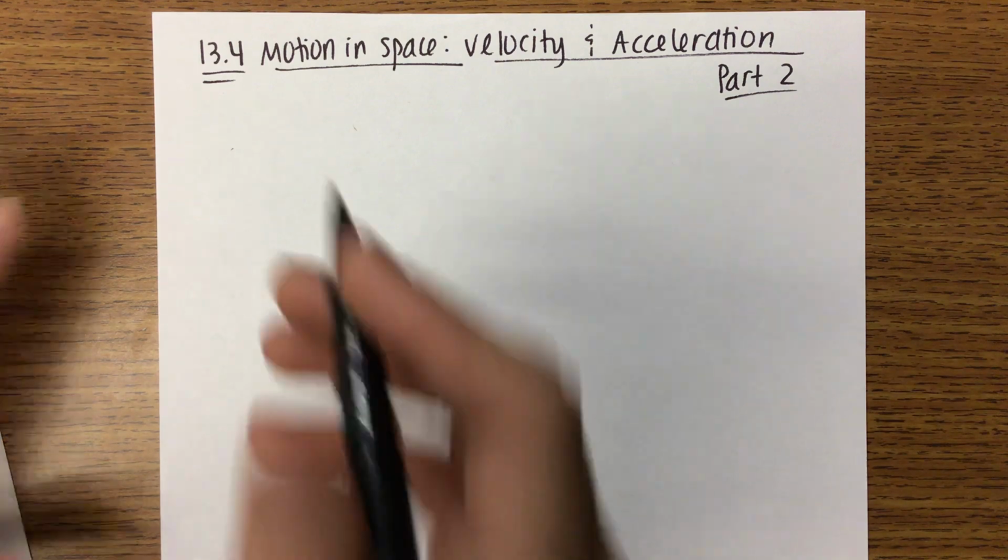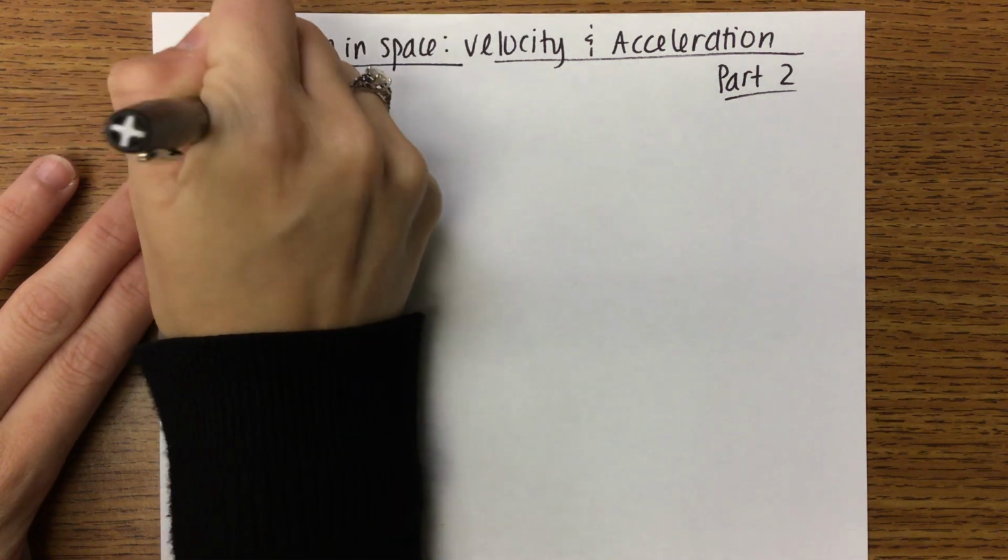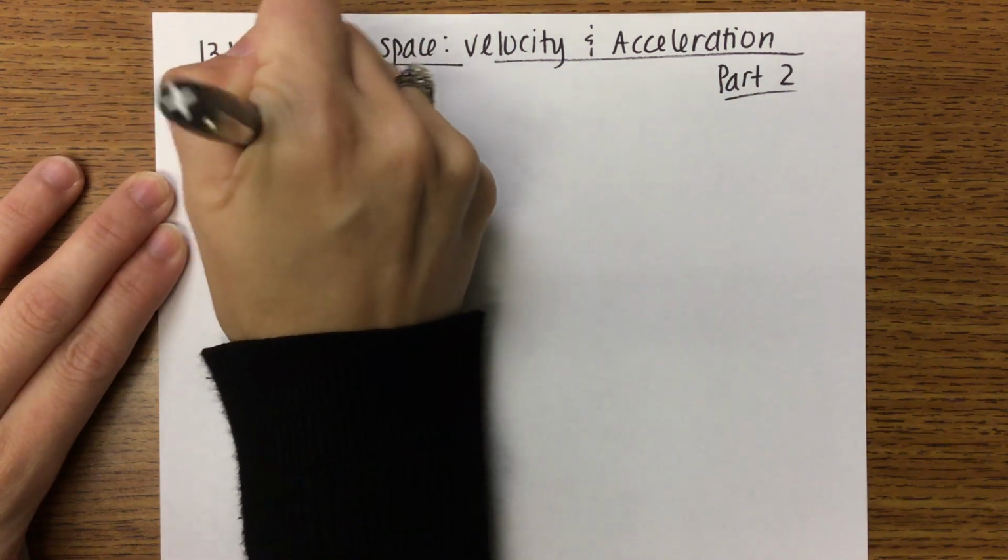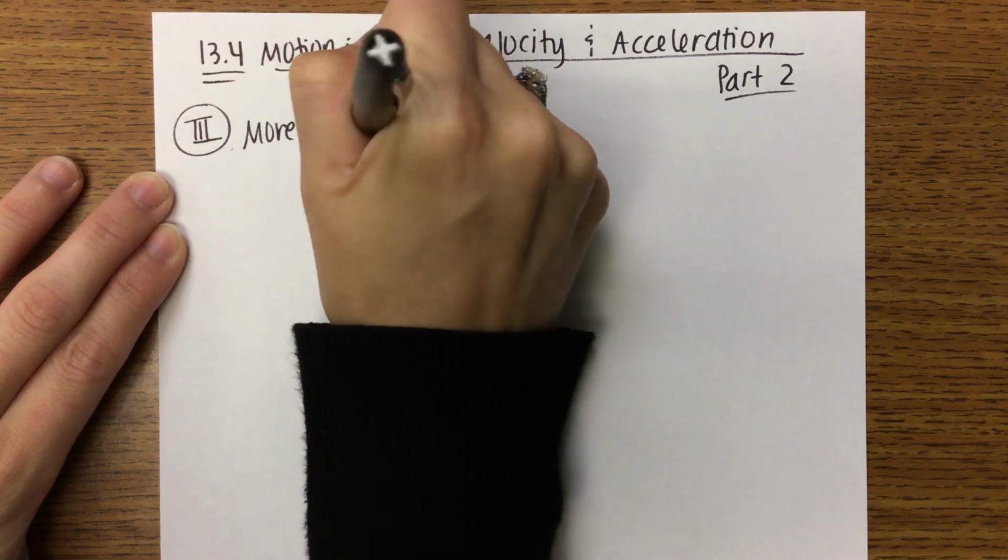This video is going to finish section 13.4, which covers motions in space, specifically velocity and acceleration. When we took notes earlier today, we looked at some background and we got into projectile motion. So we're going to focus in this video on acceleration and a few other extra problems. So this is the third part of the chapter. Like I said, we're going to focus on acceleration.